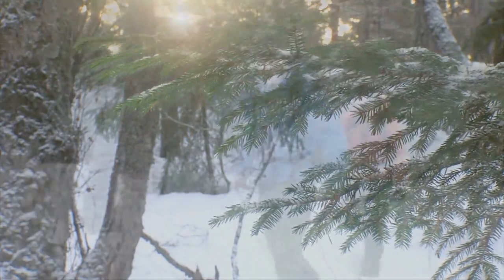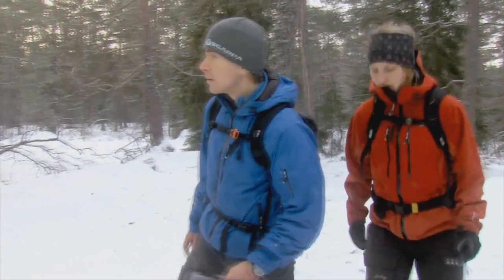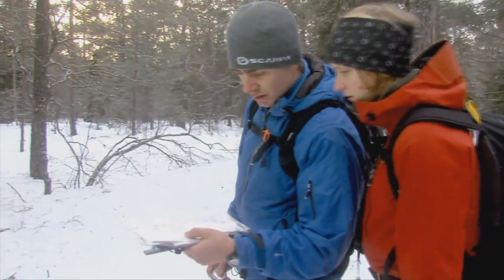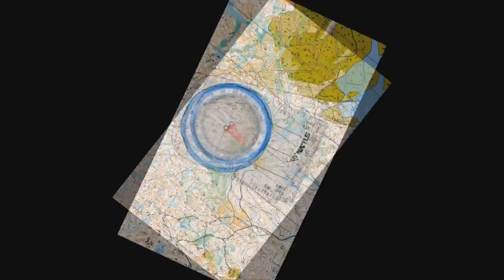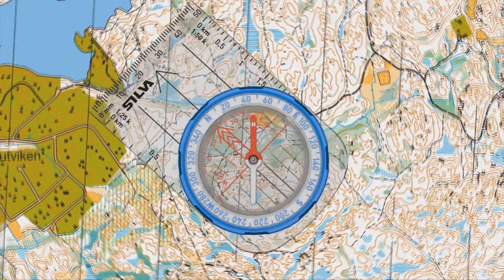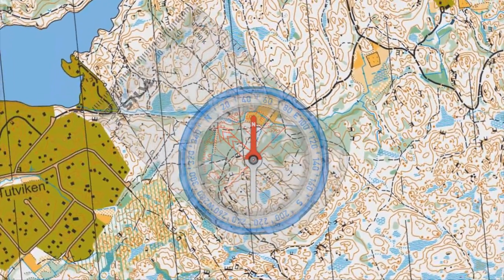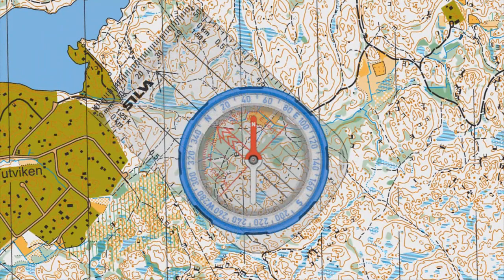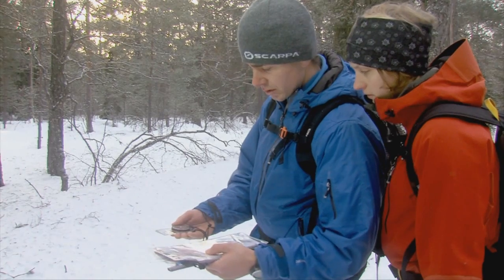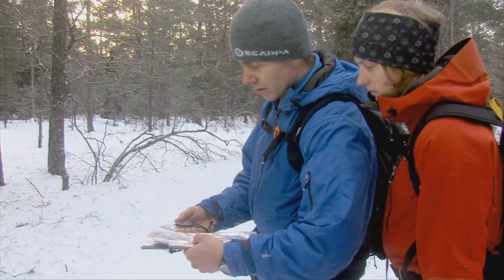Orientation of the map is the quickest and easiest way to use map and compass together and to avoid navigational mistakes. Simply turn the map so the map's meridians are aligned with the compass needle, and that up on the map points north. Now every move you make will match the proper direction. Turning right on the map also means turning right in reality.